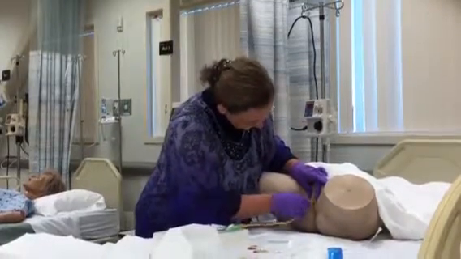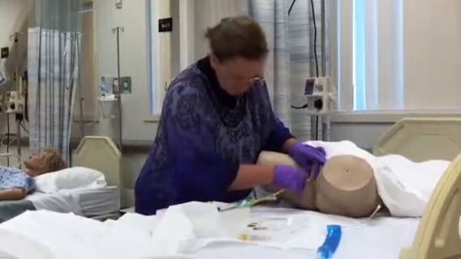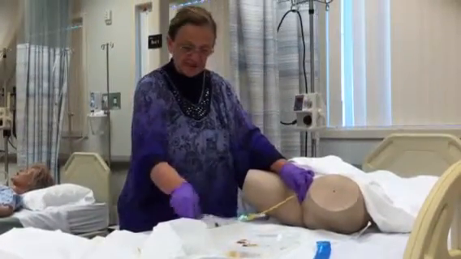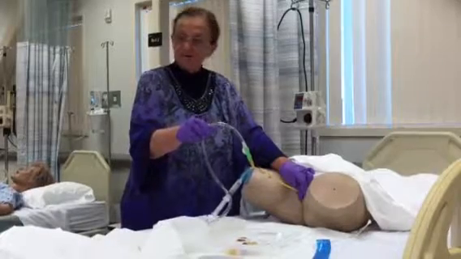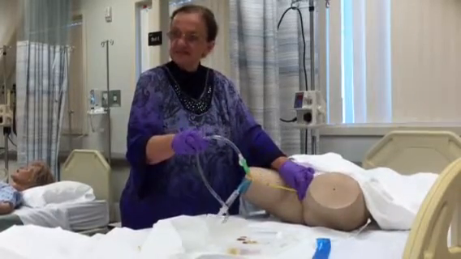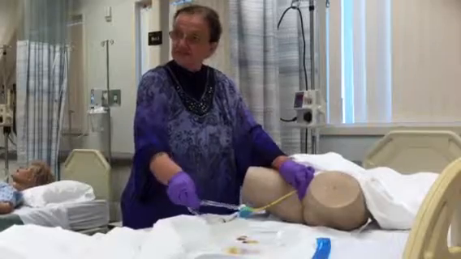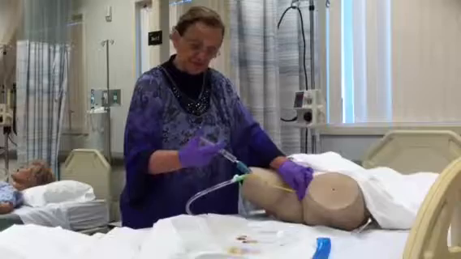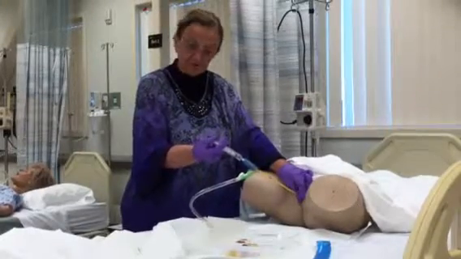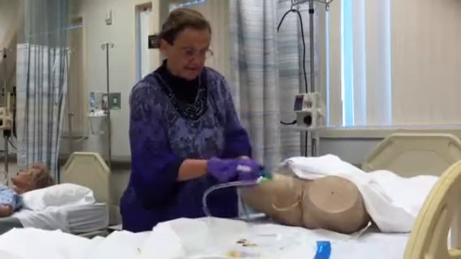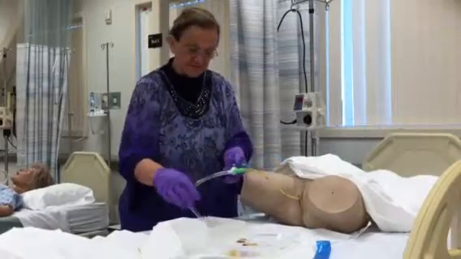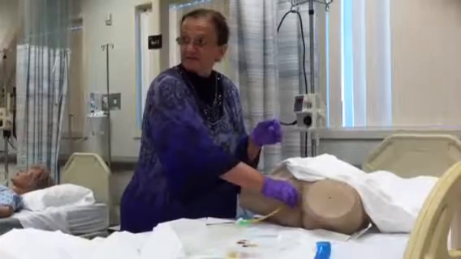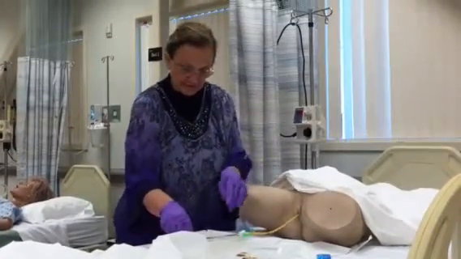And I've got my catheter gooped up, and I'm going to go ahead and insert the catheter until I see urine coming out of the tube. If I see urine inside the tube, I know I'm in the bladder. And then I'm going to inflate with my syringe. You with me? And I'm going to disconnect it. Then I'm going to gently bring the catheter back, and the balloon will hold the catheter in place.